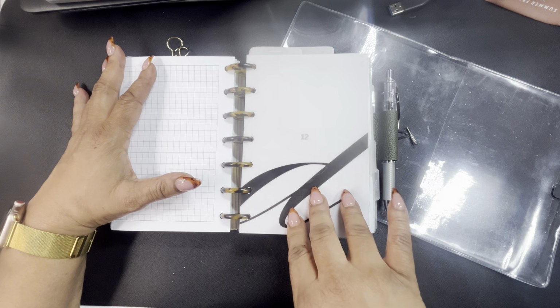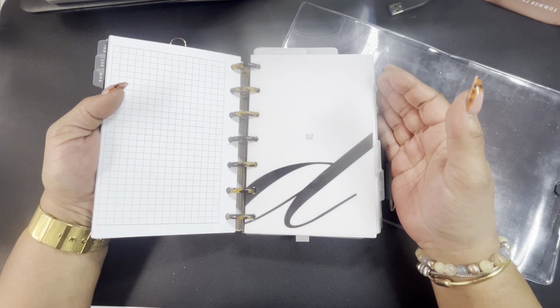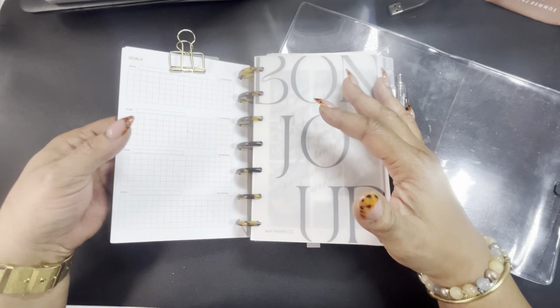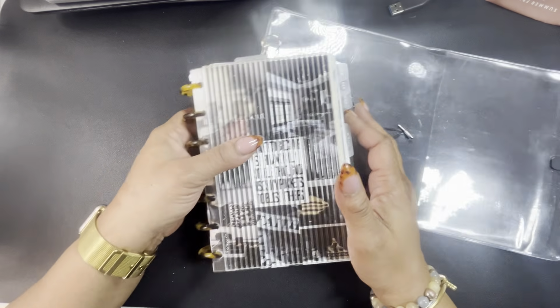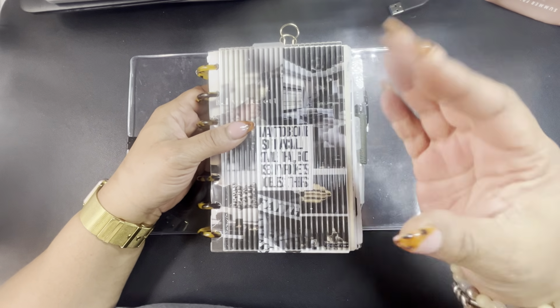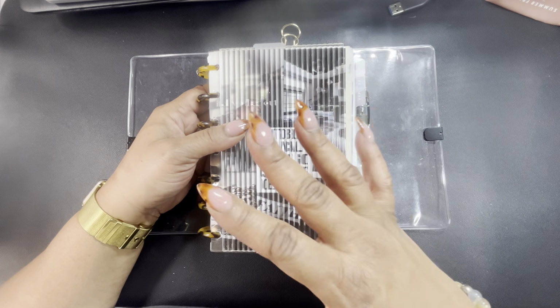So I have a cover page for the month, but I don't necessarily need these, the dividers. But again, when you're formatting your planner, you're going to have to format it just for you, your style. I don't care if it doesn't look like everyone else's. It's for you. And it took me a minute to kind of get that.